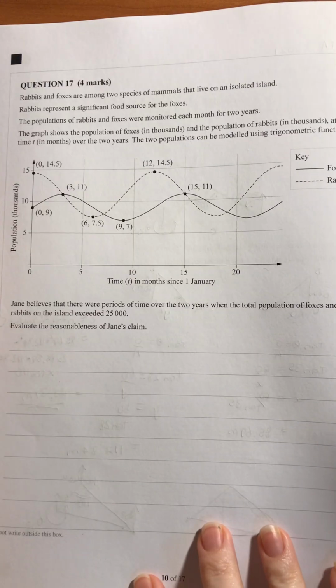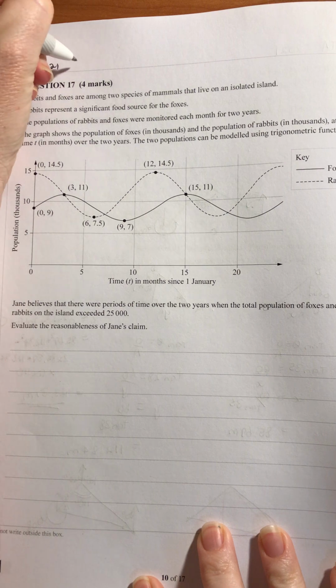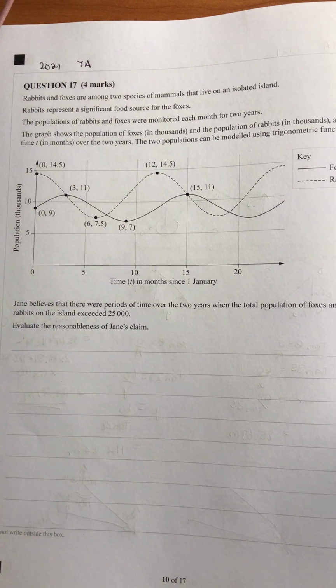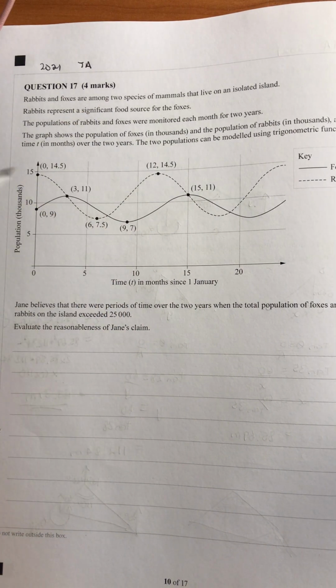Okay, having a look at question 17 from the 2021 Maths Methods Tech Active paper. So we've got a graphing question here. This one's interesting because there's only 4 marks allocated to it, and when you look at the marking scheme, there's only 1 mark allocated to finding out the functions.